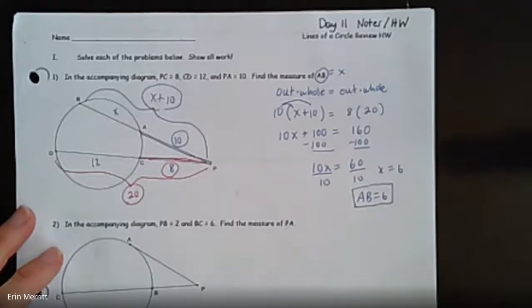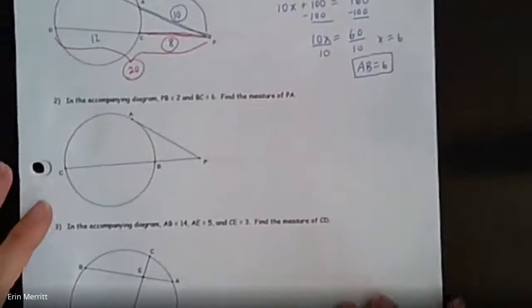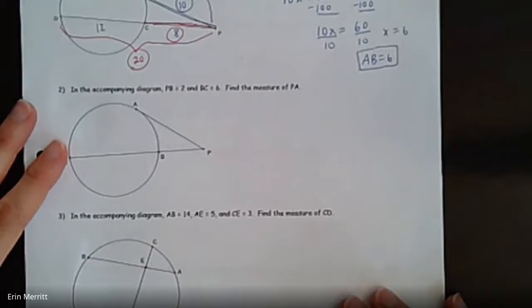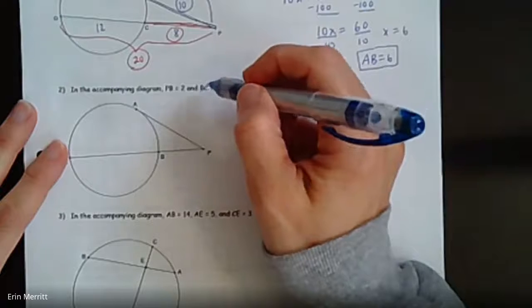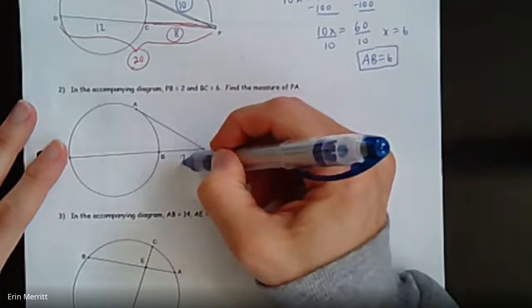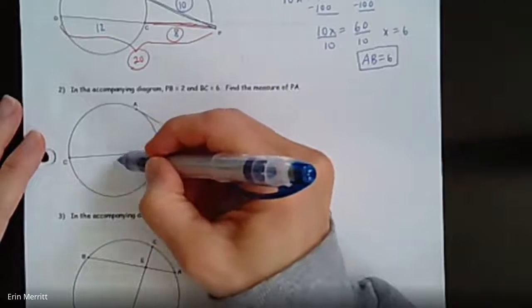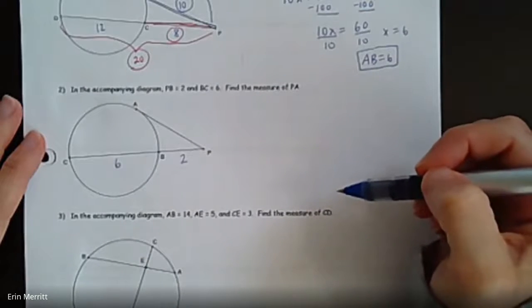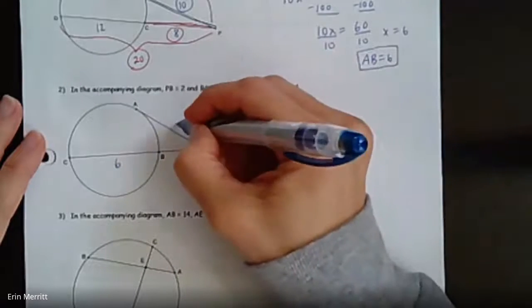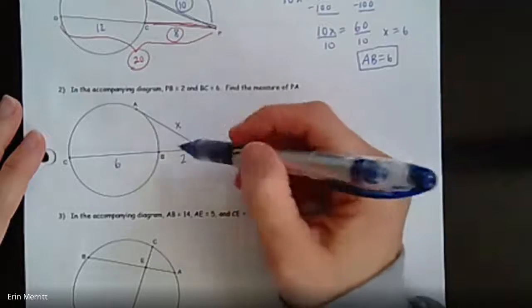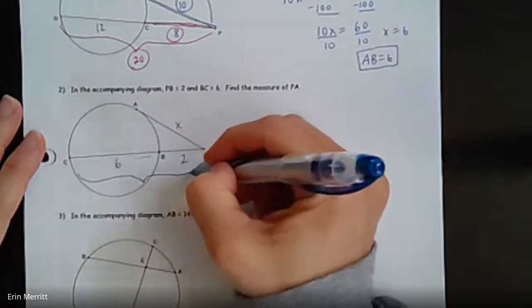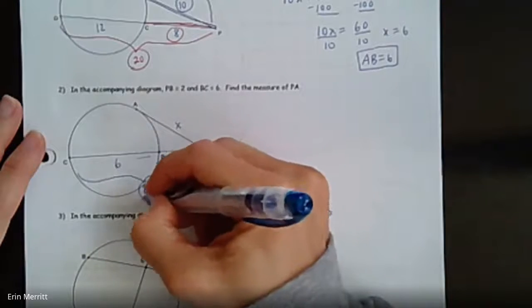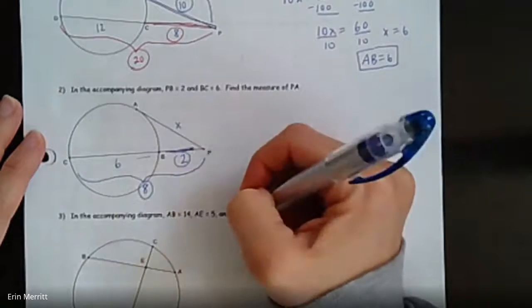The second one was the next type of question that looked very similar to that, but was a little bit different. Here it's saying in the diagram, we have PB, so this little segment here is 2. BC, this part of it is 6. And it's asking you to find the measure of PA. All right, so in this case, we have the outside piece. We have the whole thing, so I'm going to label that right now as 8. So the outside's 2, the whole thing's 8.